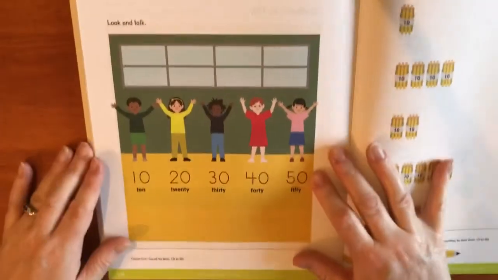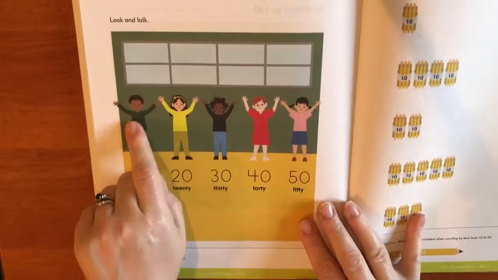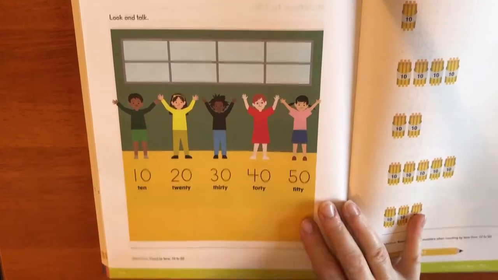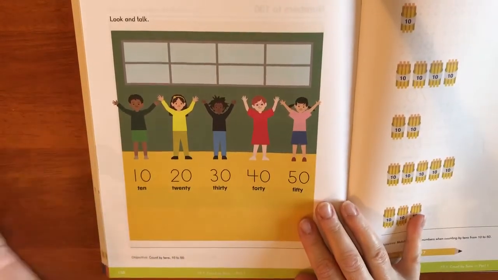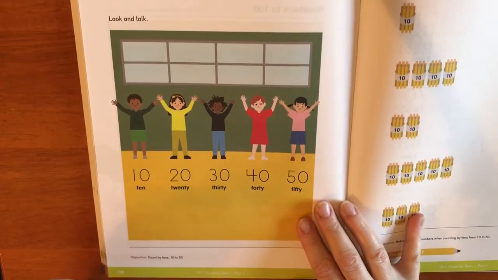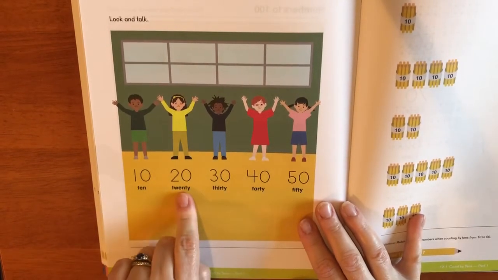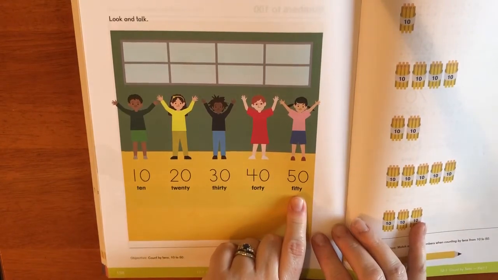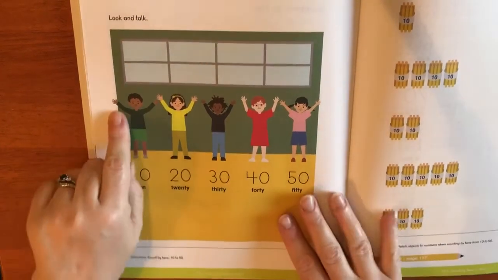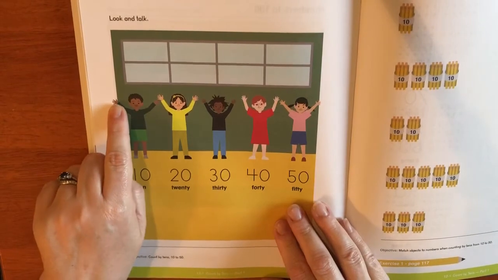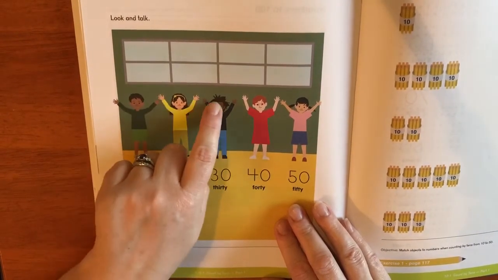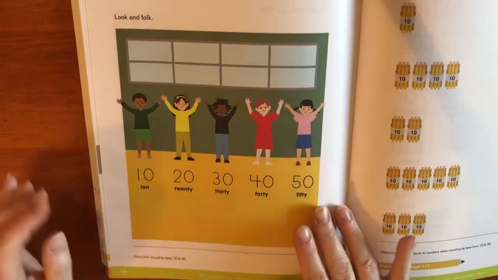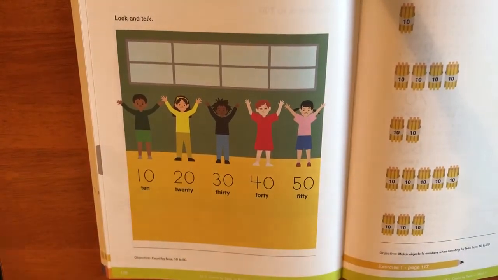Let's look at these kids. These kids are all holding up both hands. They have 10 fingers up each. We can count how many fingers they are by counting by tens. 10, 20, 30, 40, 50. We didn't have to count each one of their fingers because we know how to count by tens. That helps us save time in our counting.